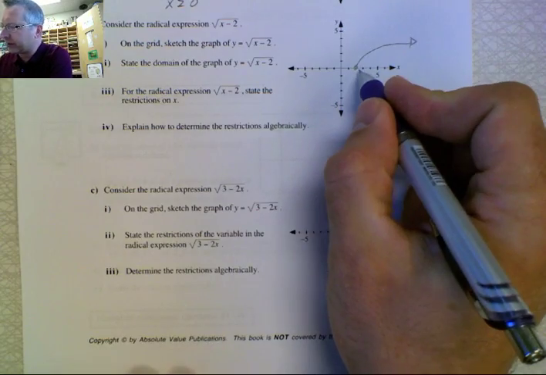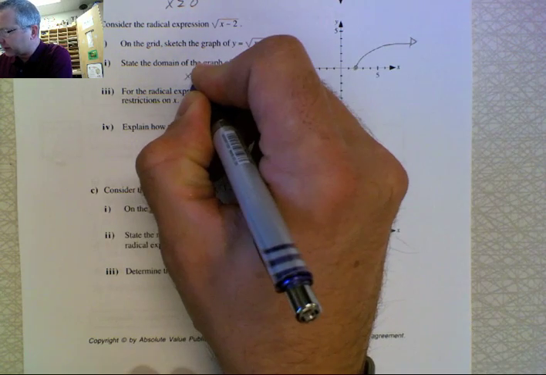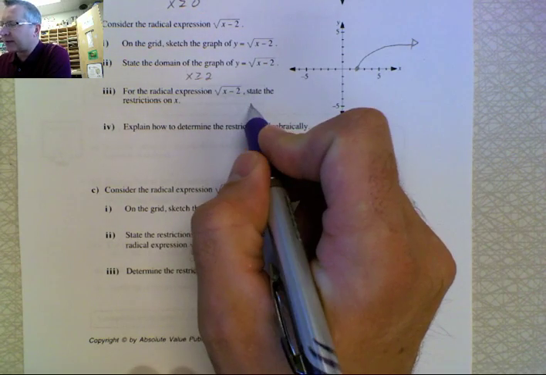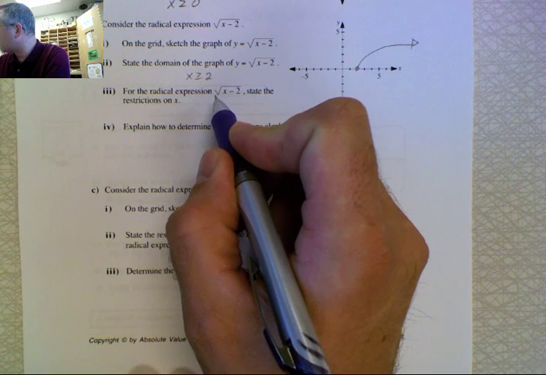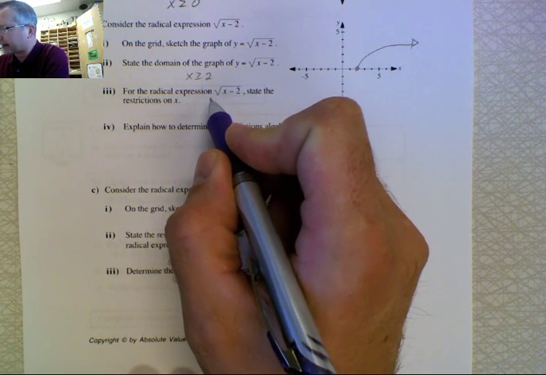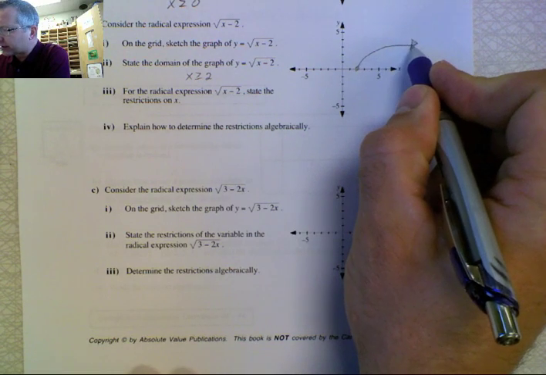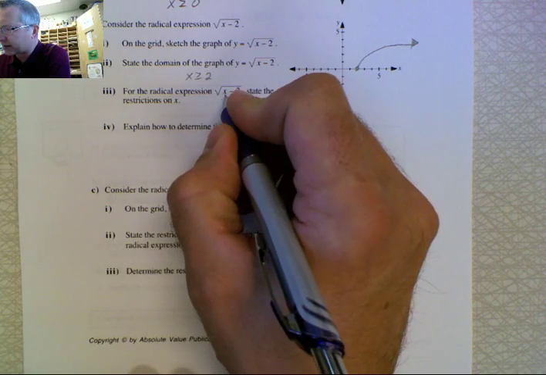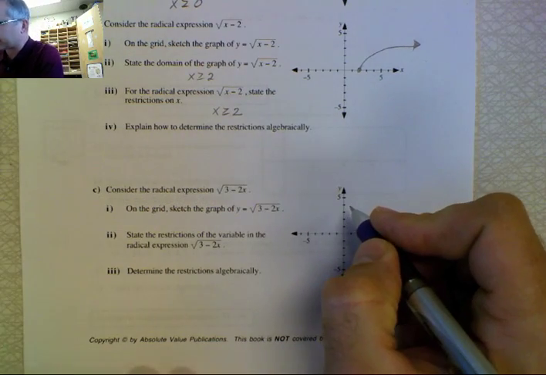So the domain of this graph, since it is everything bigger than 2, is x is greater than or equal to 2. It says state the restrictions. Now restrictions are values that are only true for x. In this case, the restrictions are the same as what the domain is. They're like the values we can use for x in this expression. So it's x is greater than or equal to 2.